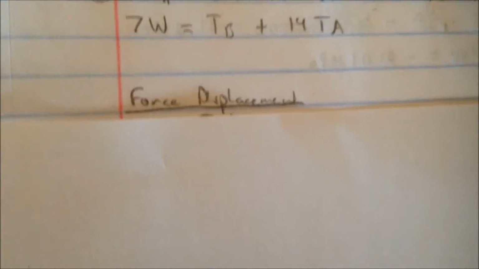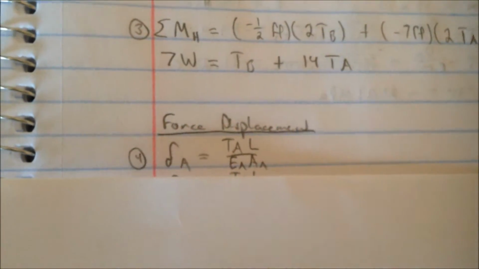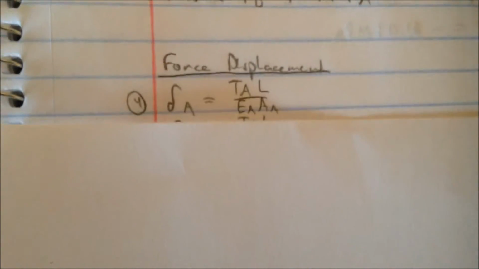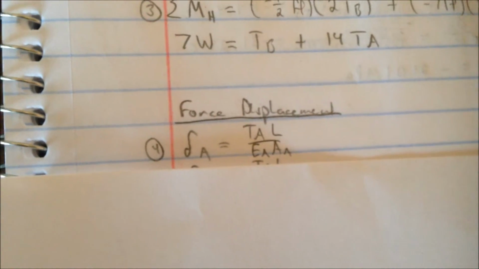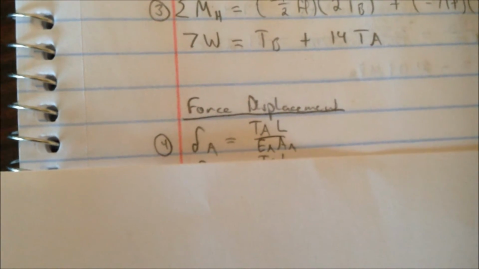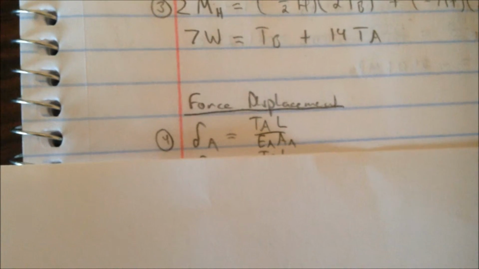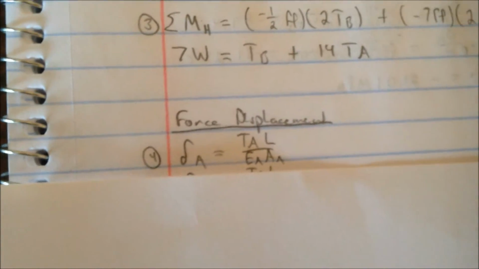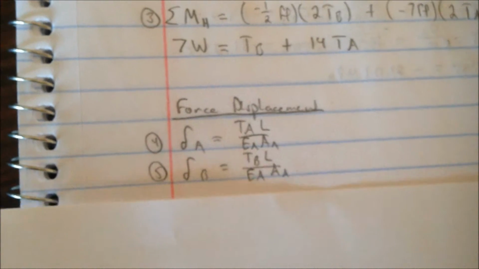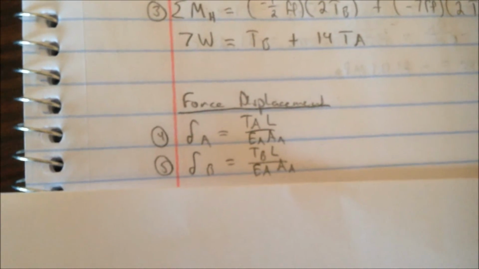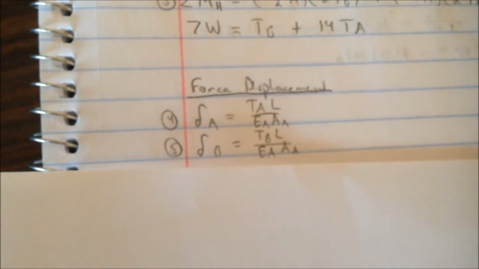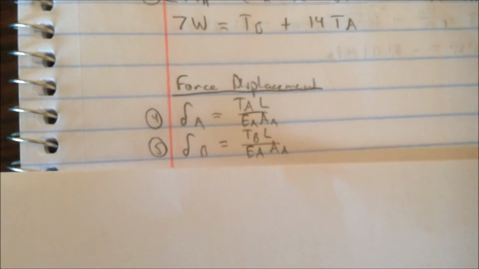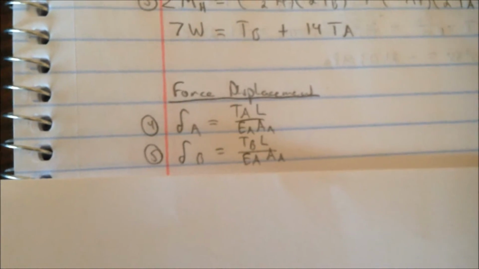Now it's time to move on to force displacement. As you can see, the displacement of the bars with a tension of TA equals the tension TA times the length of each bar over the modulus of elasticity for aluminum times its cross-sectional area. Much the same, the displacement of B equals the tension of B times the length over the modulus of elasticity for aluminum times its cross-sectional area.